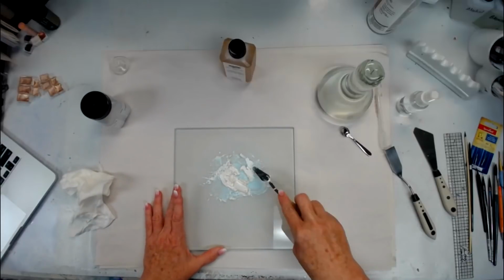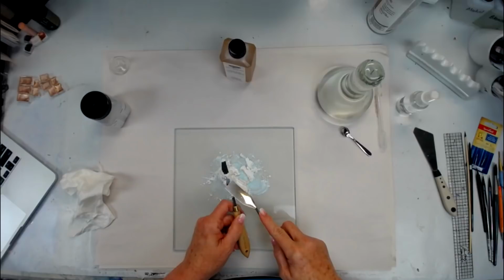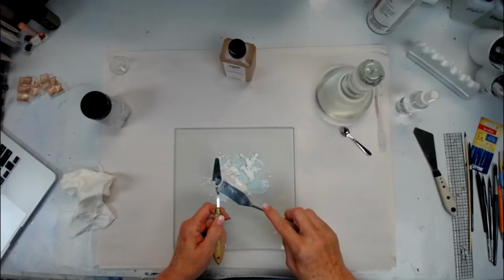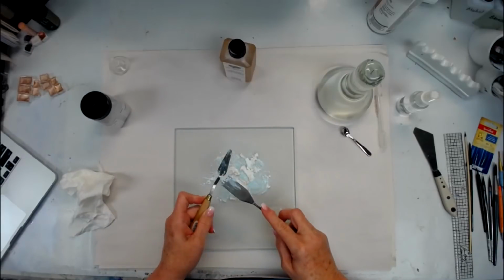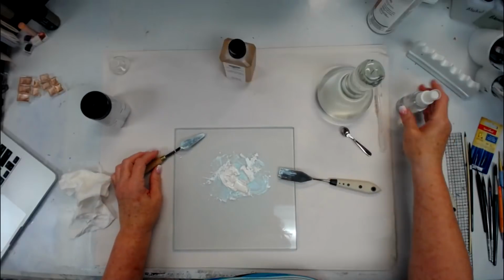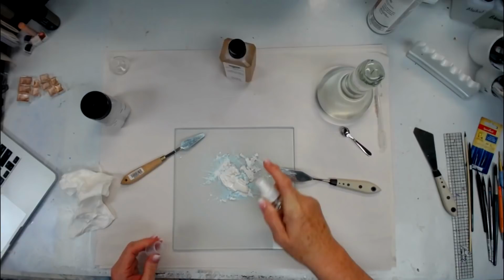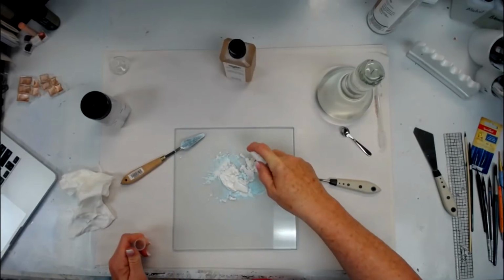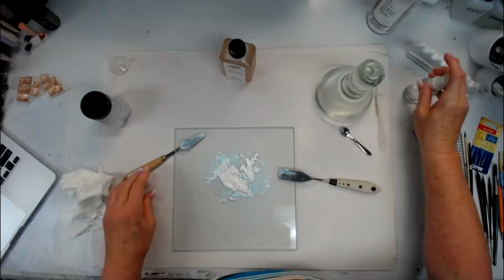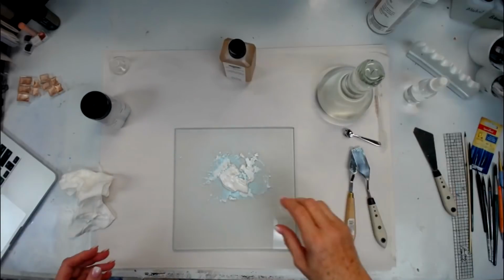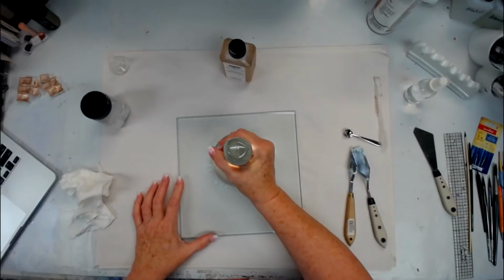To try to incorporate that, I'm going to spray it with a little distilled water. And let's just start trying to mull it and see what happens.